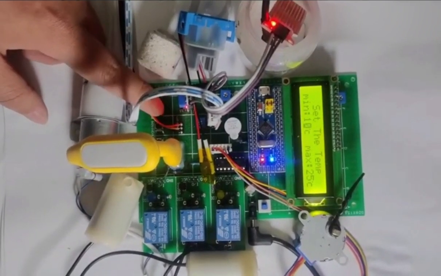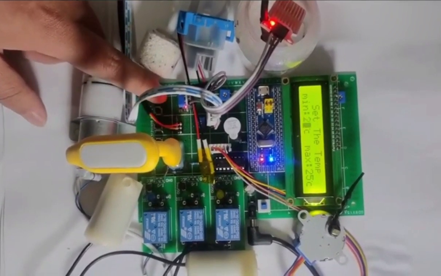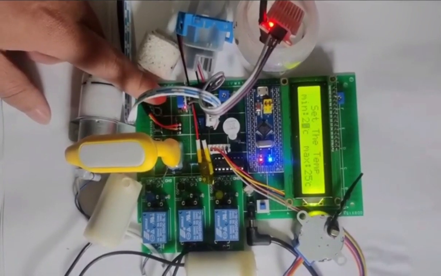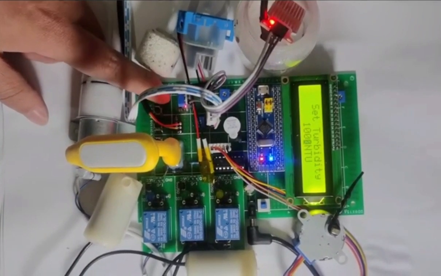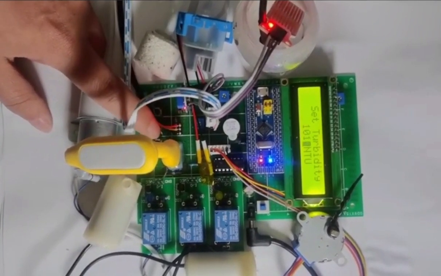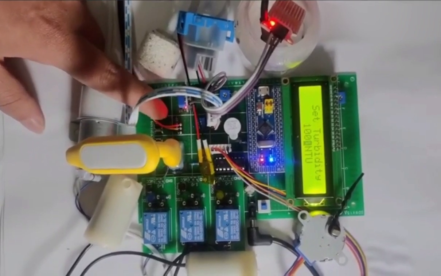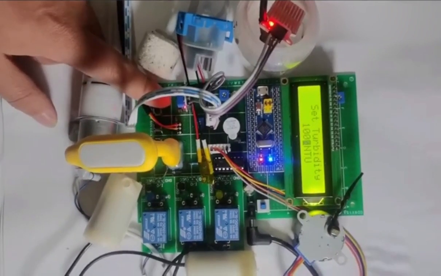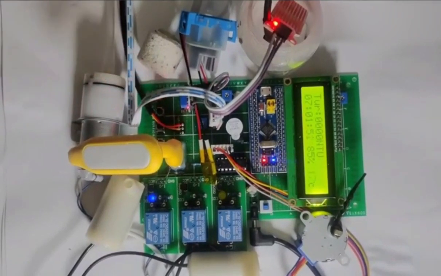This part is for setting the heating range. If the temperature is lower than the minimum, it will start heating. If it goes above the maximum, it will stop heating. So it keeps the temperature in a certain range. Let's say we set it to 20 degrees. Then if it drops below 20, it will start heating. We exit the setting, press again, and we go into turbidity setting.